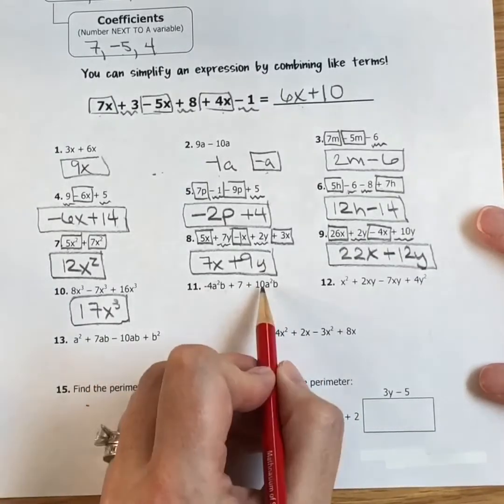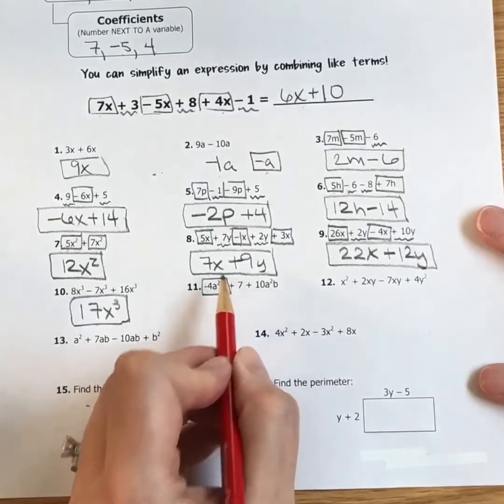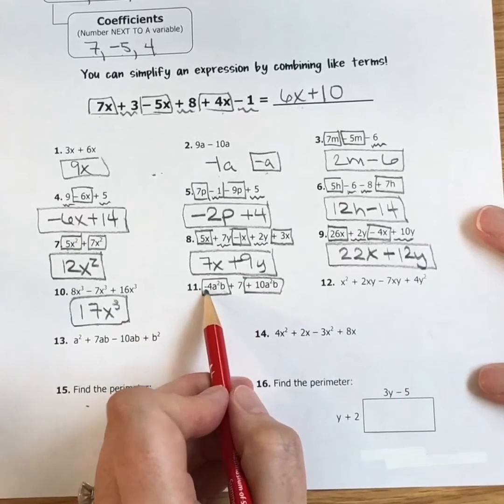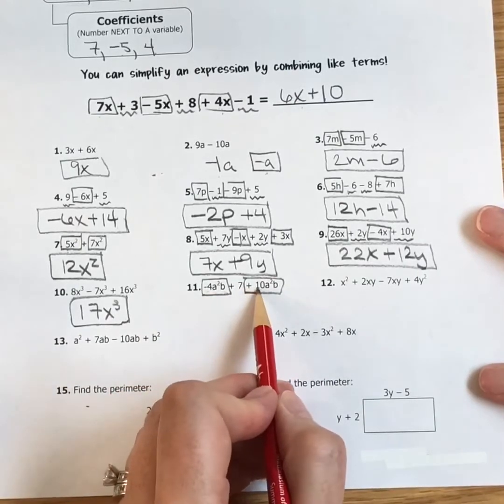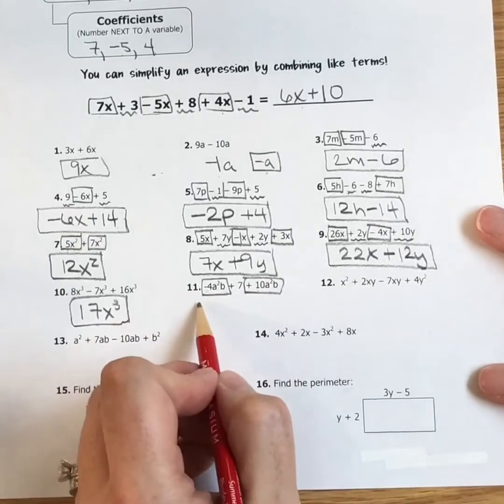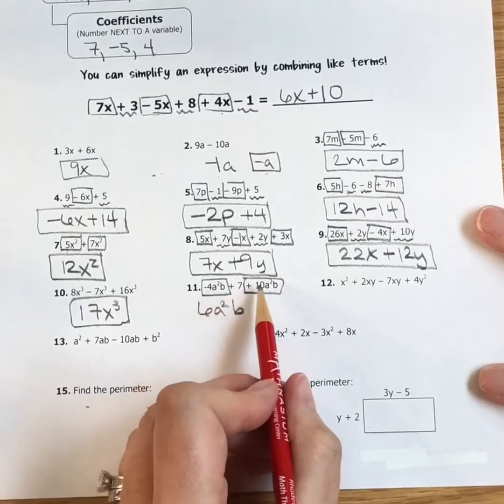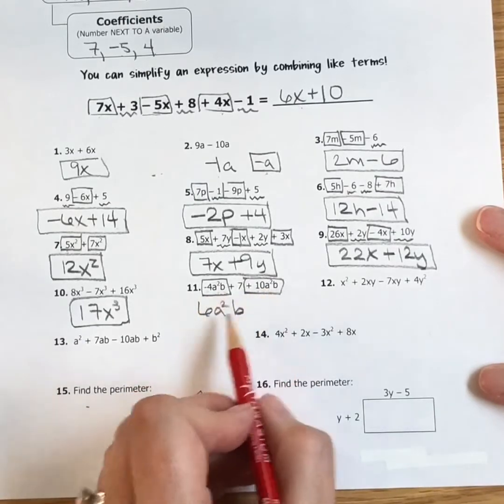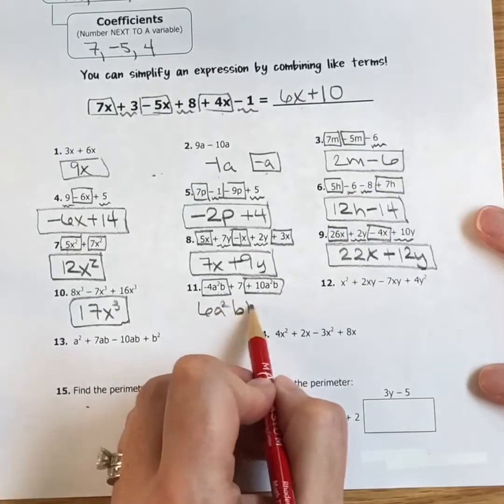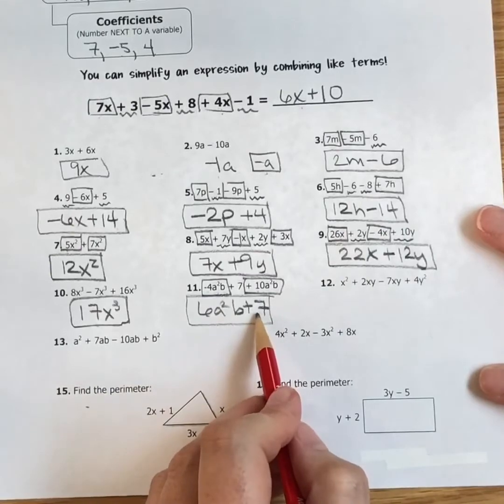The coefficients are different, so we just combine these two terms and add negative 4 plus 10, and again, because they're opposite signs, we subtract, so we get 6a squared b. And since the variables never change, we keep the same exponents as well. And then the plus 7, there's nothing to combine it with, and it's a constant, so it just goes at the end.